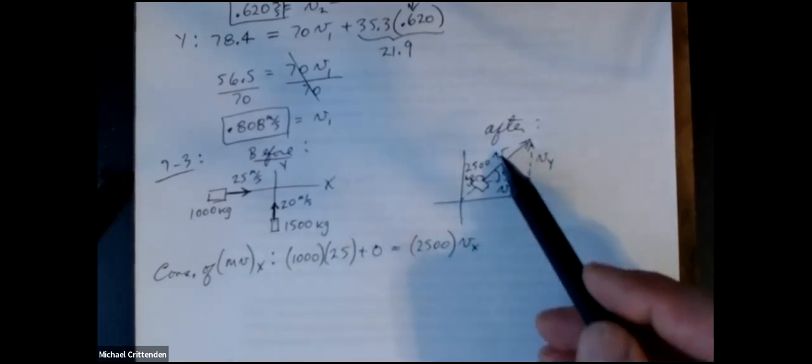So every place there's a horizontal arrow before, that goes to the left of the equals. Every place there's a horizontal arrow after, that goes to the right of the equals. The hypotenuse, the momentum would be 2,500 times V. The x component is 2,500 times Vx.